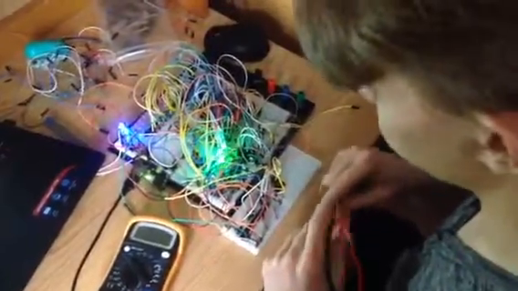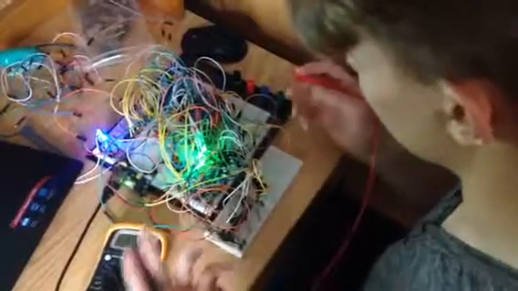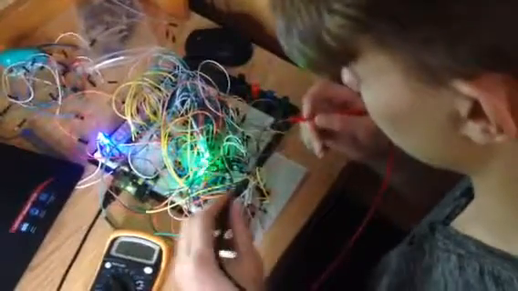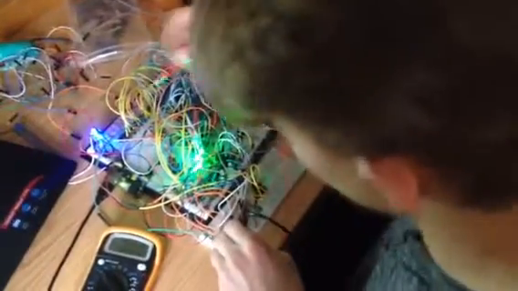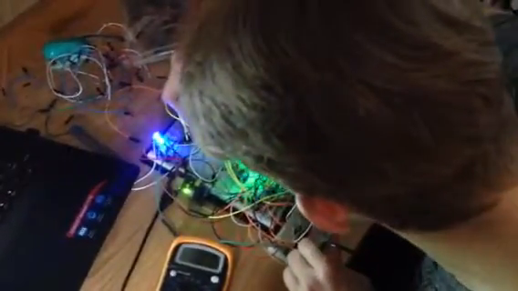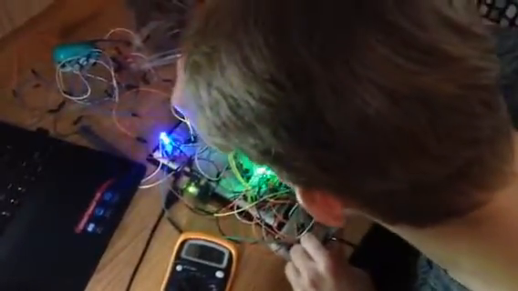And what I've been doing is going through my circuit and seeing what works and what doesn't. Using a multimeter, you can see that my debouncing circuit works because I get a voltage for each button I measure.